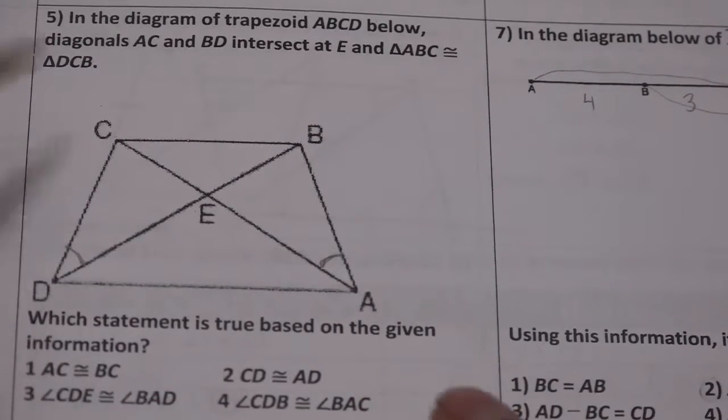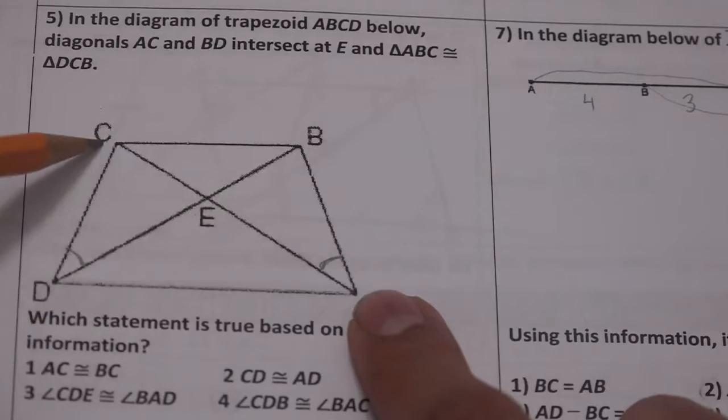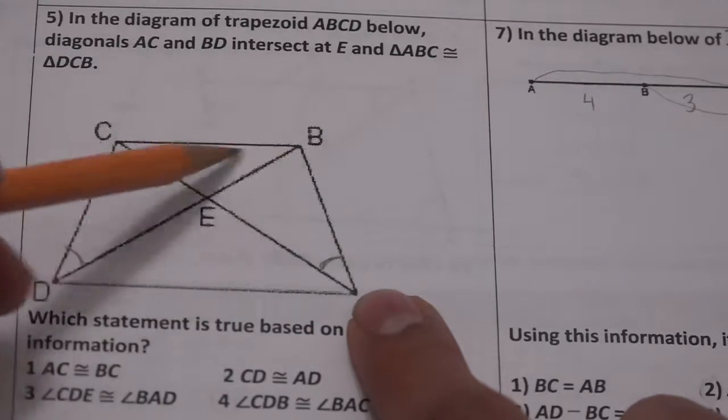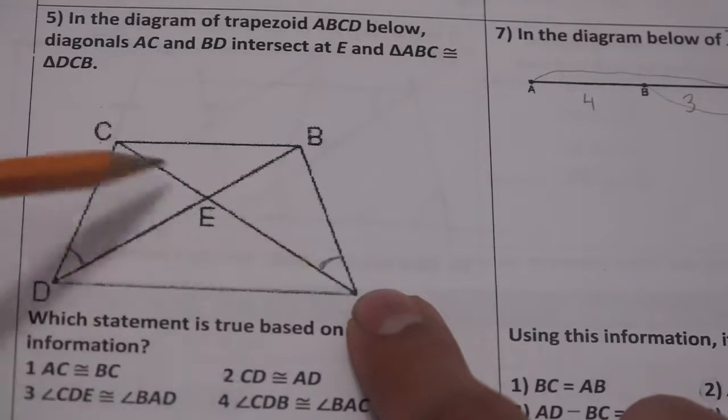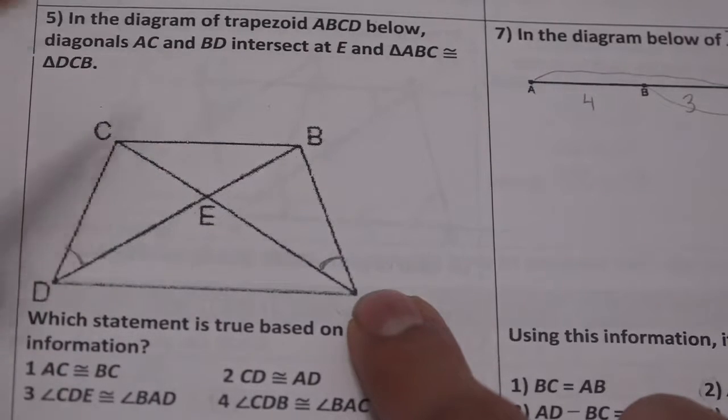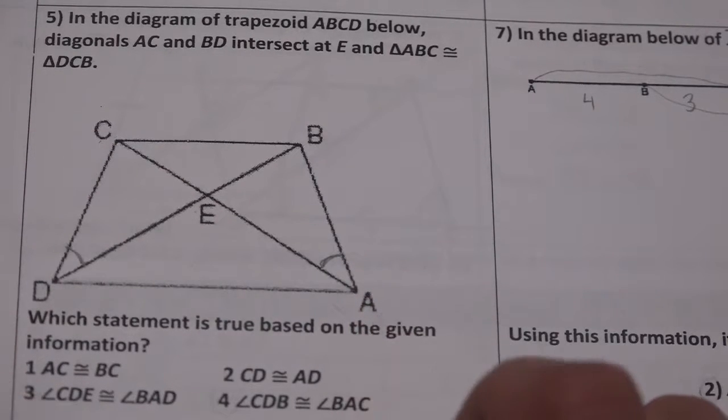AC is congruent to BC. Right away, this line is longer than this one. We're talking about the same triangle. So that's not true. Okay, let's try the next one.